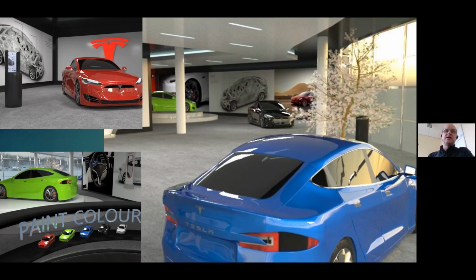And this is the last slide, last example. So it's maybe not the best visual quality. You may look at it and think it's not particularly photorealistic, but a project like this is really beneficial from a functionality standpoint. So this is a car configurator.